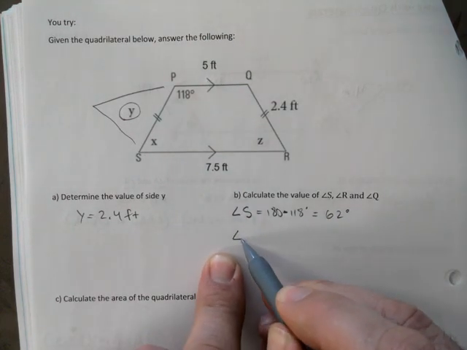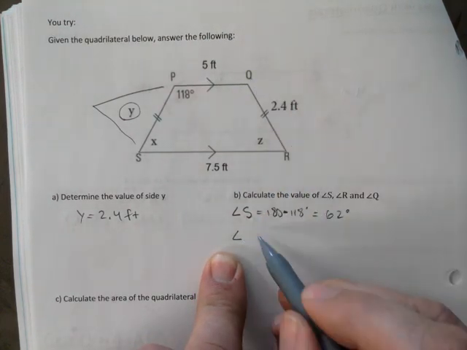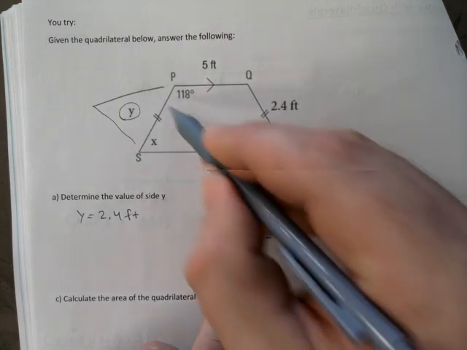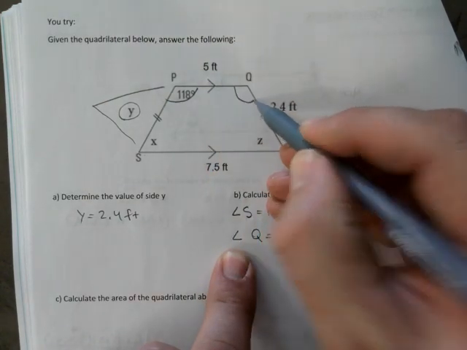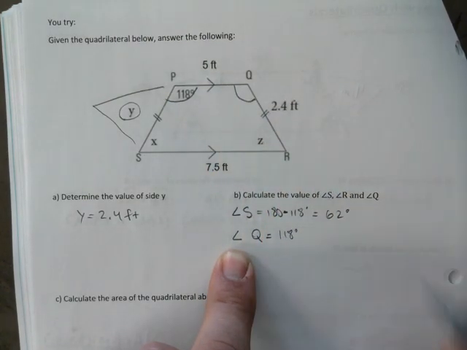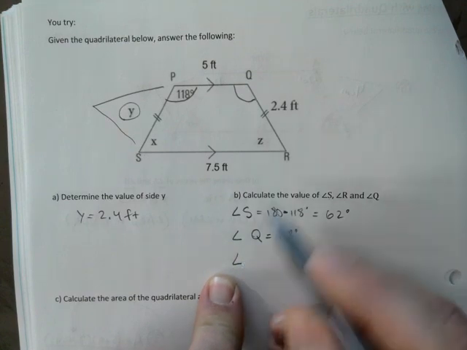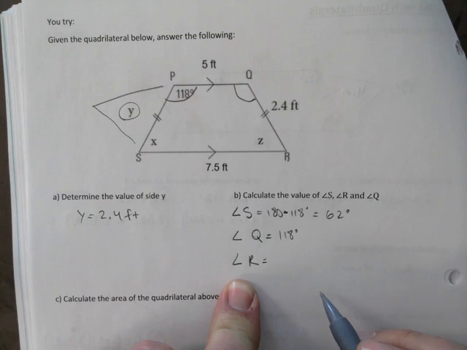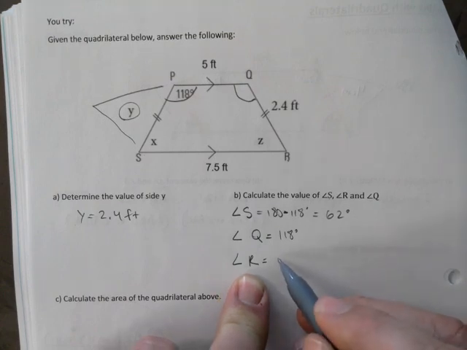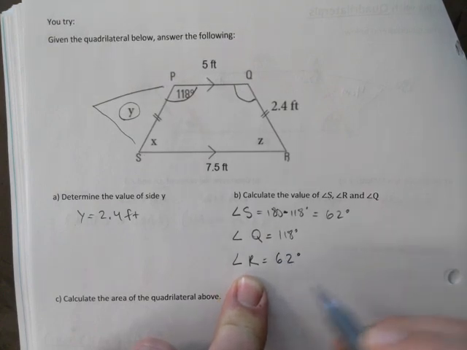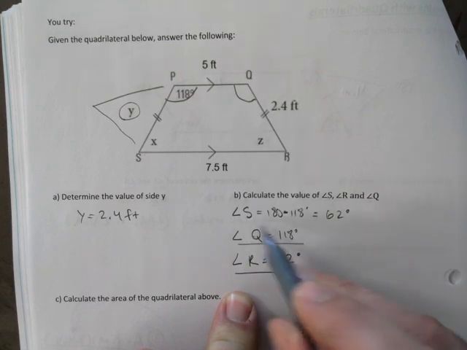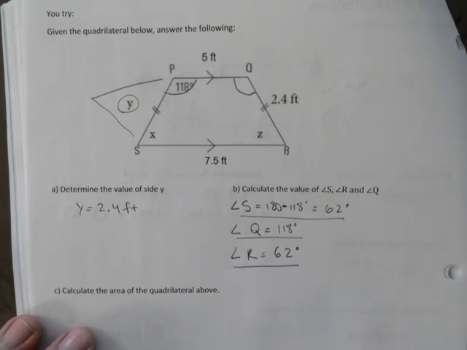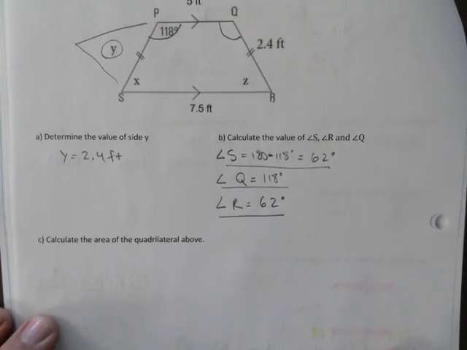And then angle Q, this will be the same as this one, so that's just 118 flat out. And angle R, which is down here, these are also the same. So here you have all three angles. That should have been pretty straightforward.